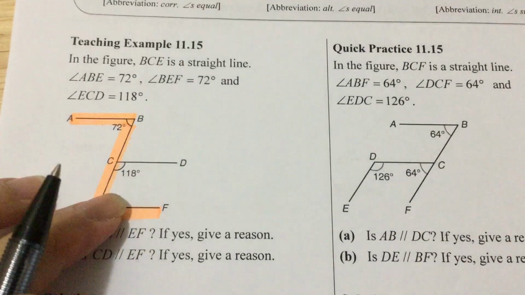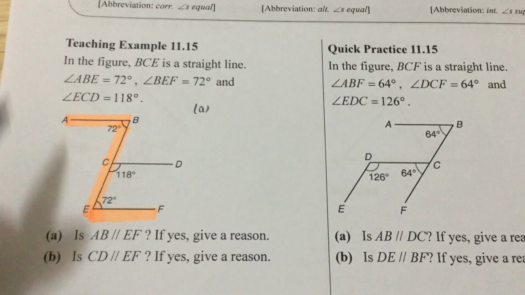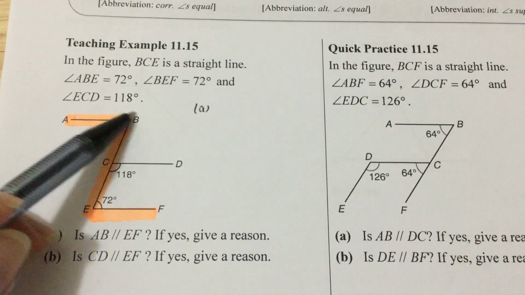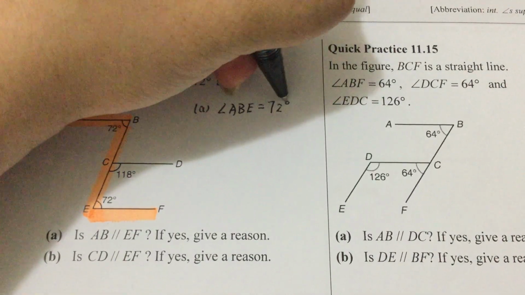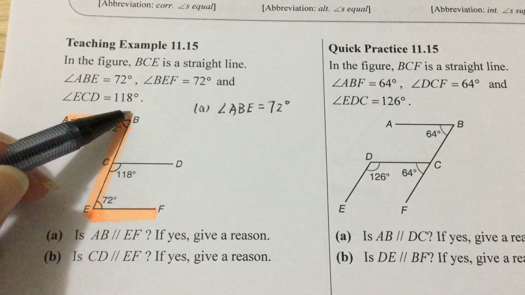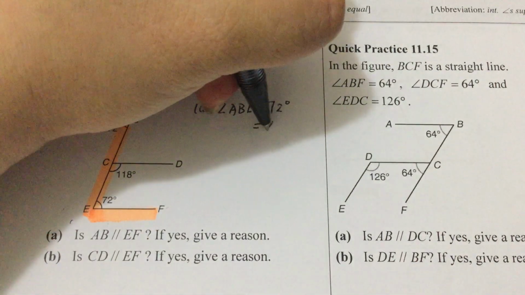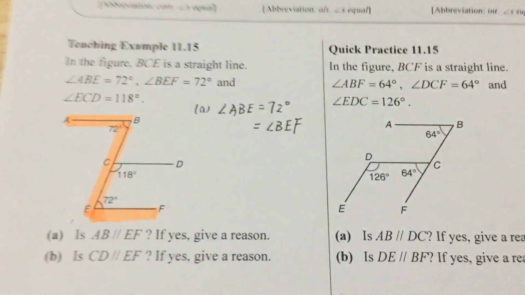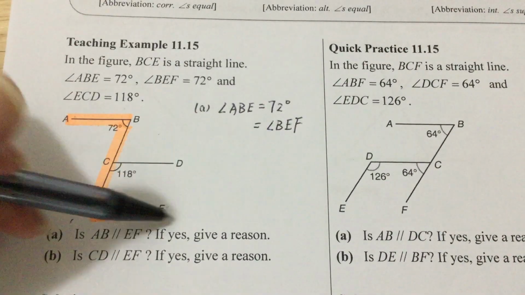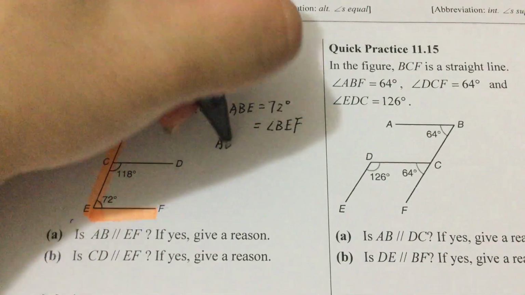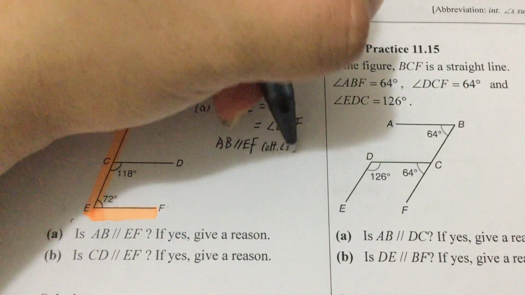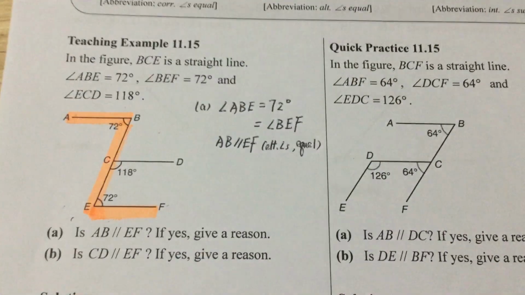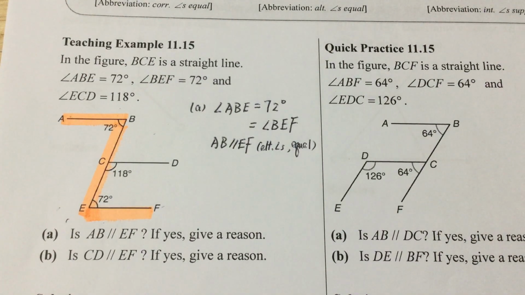Let's do part A here. We know that angle ABE is equal to 72 degrees. We must write this down. And this is also equal to angle BEF. They are equal, so they are alternate angles. So we can say AB is parallel to EF. The reason is alternate angles equal.